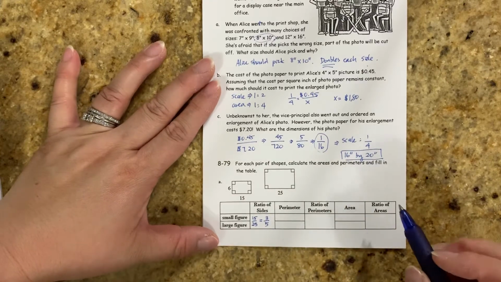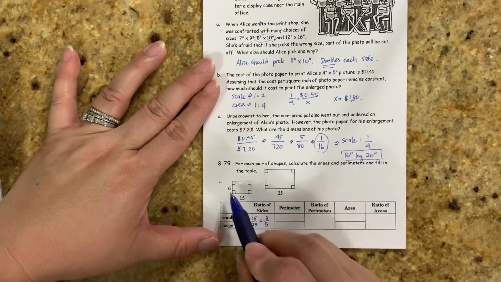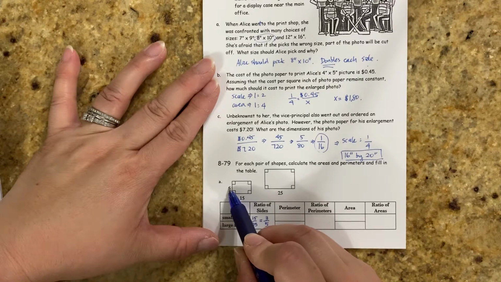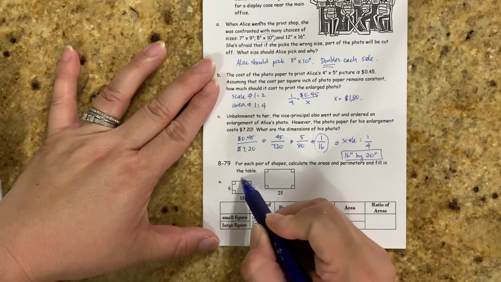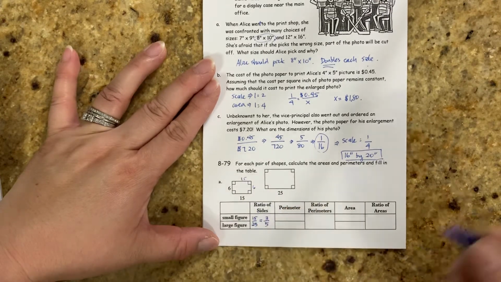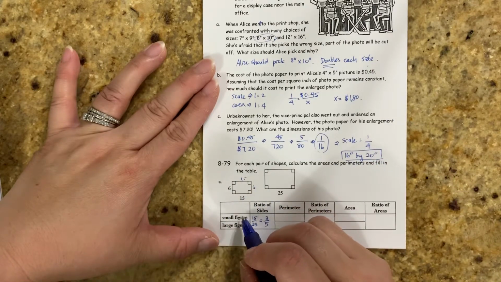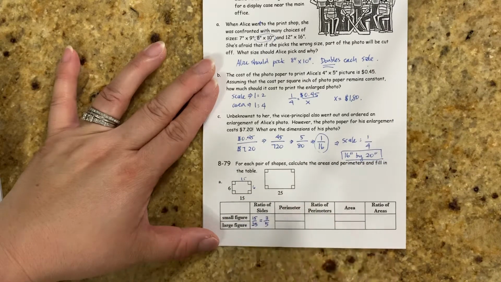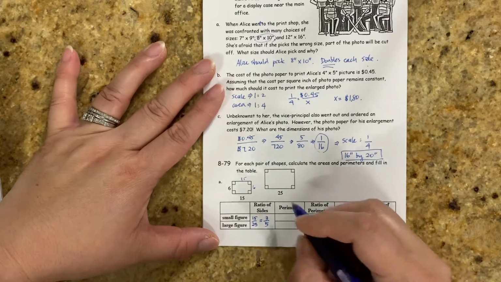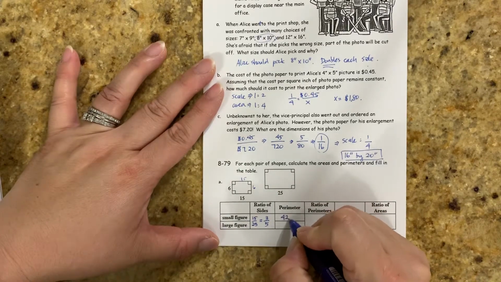All right. So what does that mean? Well, the small figure's perimeter is going to be 6 plus 6 plus 15 plus 15. So that's 6 plus 6, that's 12. 15 plus 15 is 30. 12 plus 30 is 42. So the small figure is going to be 42.